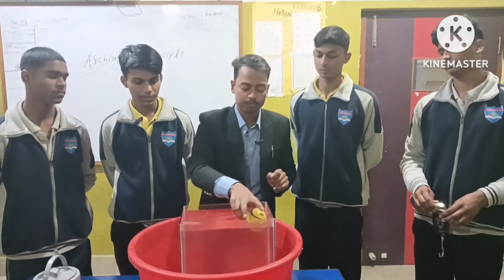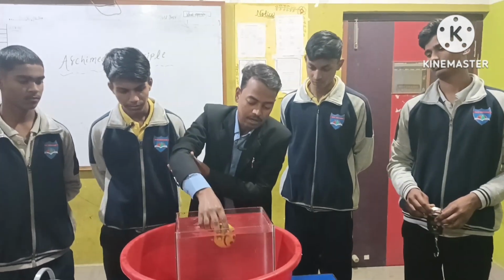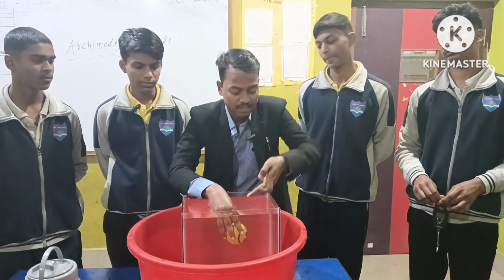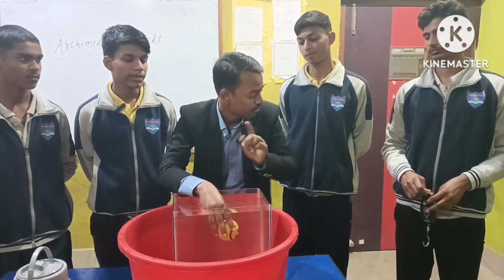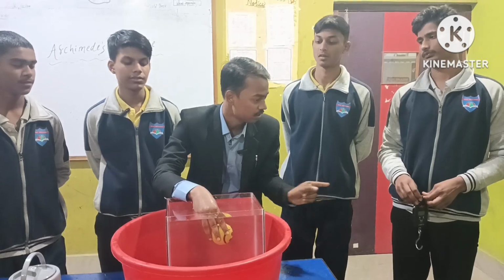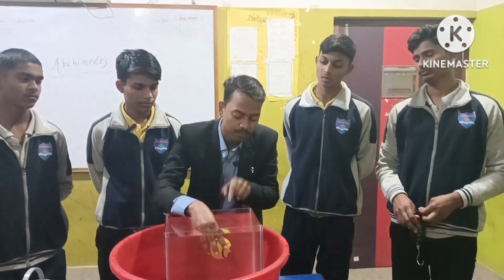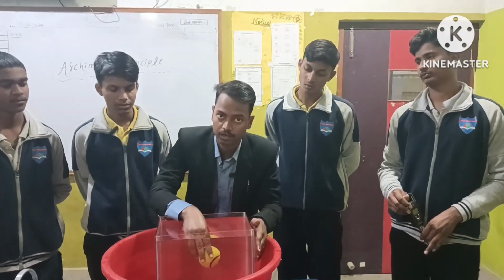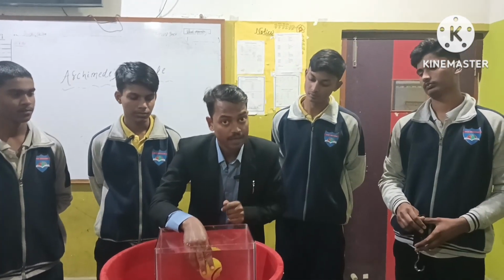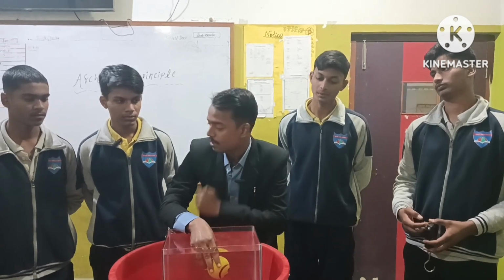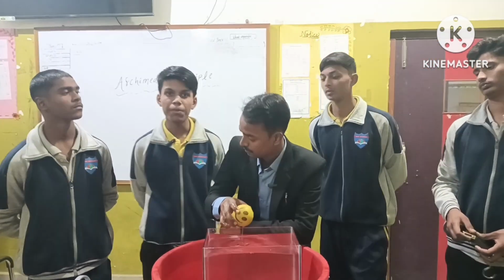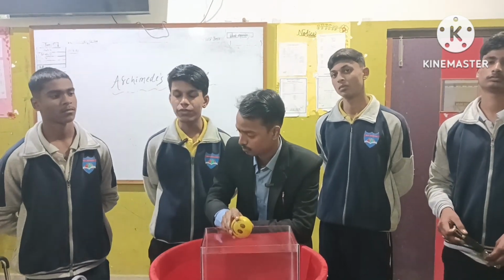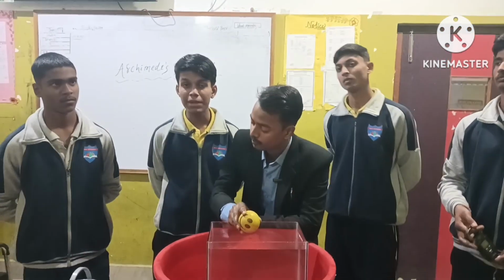Now, when I submerge the ball inside the water, the first thing is the force acting on the ball. This is known as the force of buoyancy. And the second thing, when I submerge the ball, it also displaces some water. So, according to Archimedes' principle, what is the Archimedes' principle? When an object is fully or partially immersed in water, it experiences a force known as buoyant force, which is equal to the weight of the liquid displaced by it.